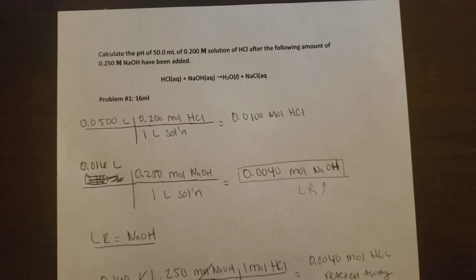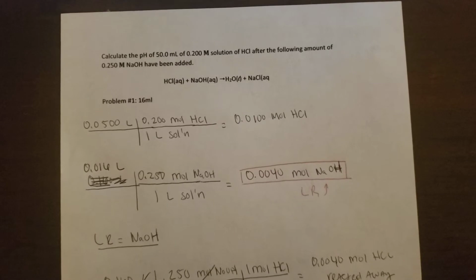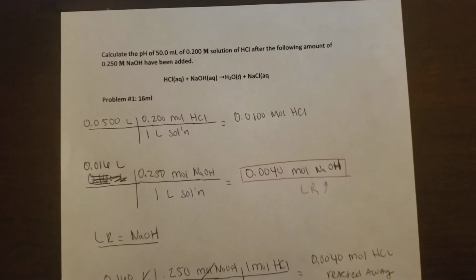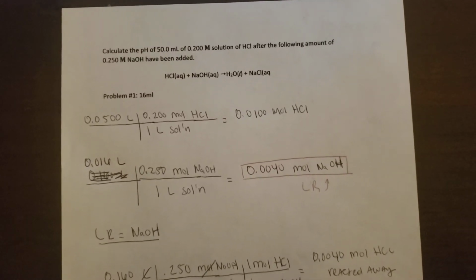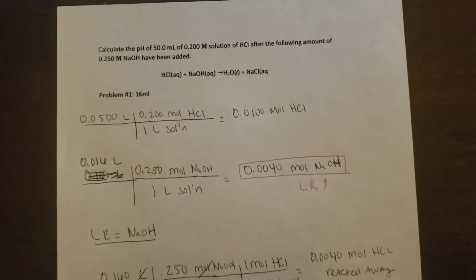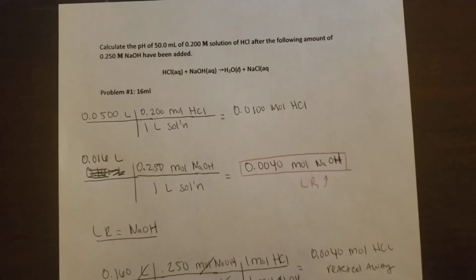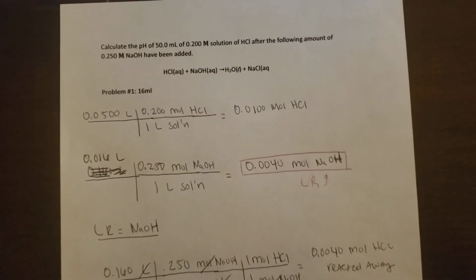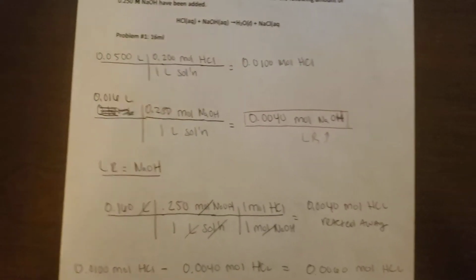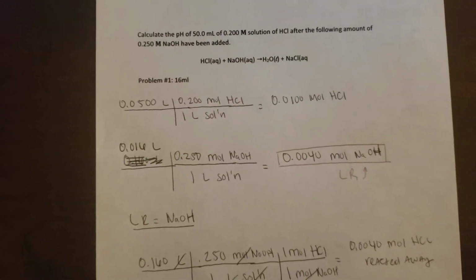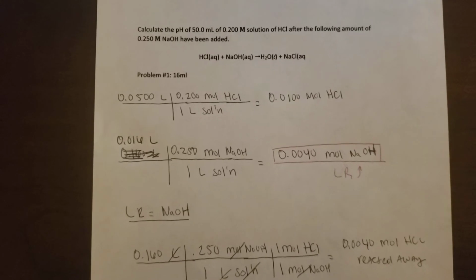You can see what we get is 0.0100 moles of hydrochloric acid. And this was actually provided in the question, so there's not much thought in that arithmetic.